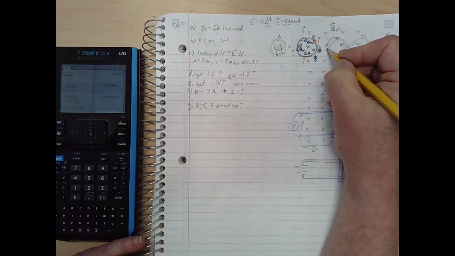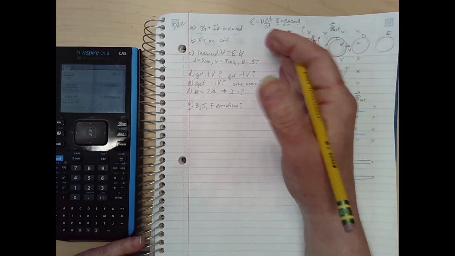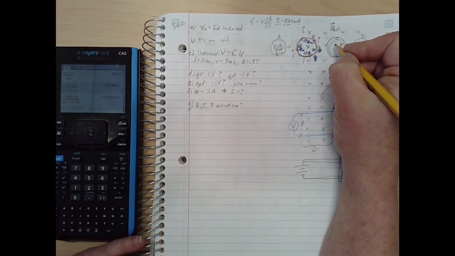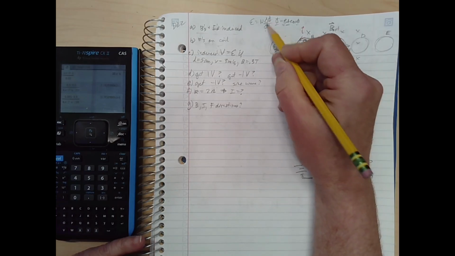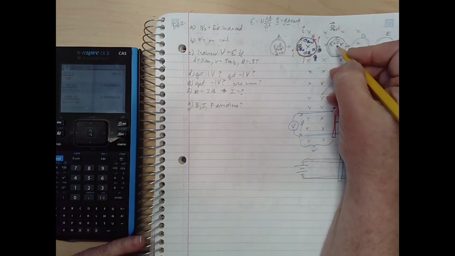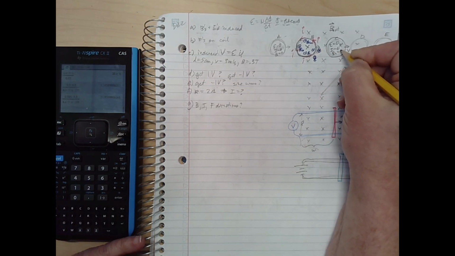Right here it was coming into the field, but now it's all inside the field. So again, the induced voltage is going to be 0 because there's no change in field. And so the current is equal to 0, the B induced is equal to 0. Everything is 0 again.